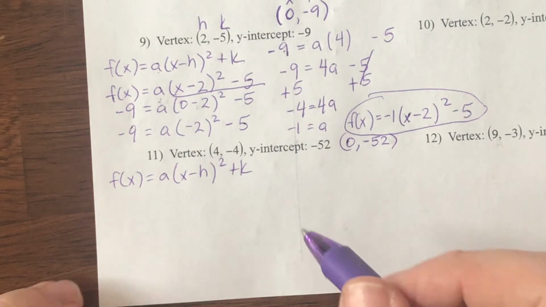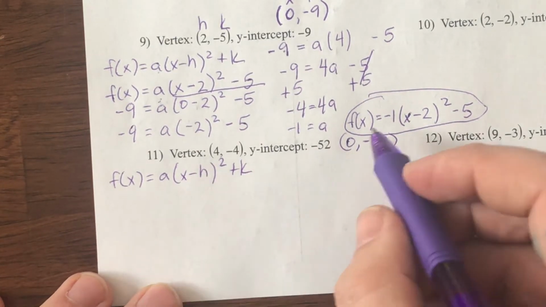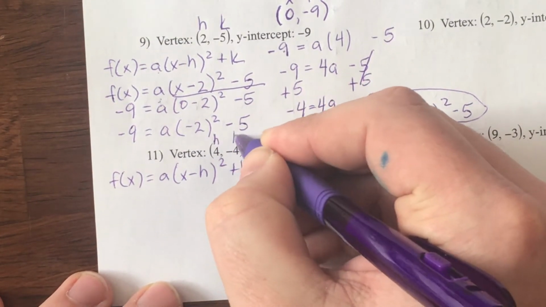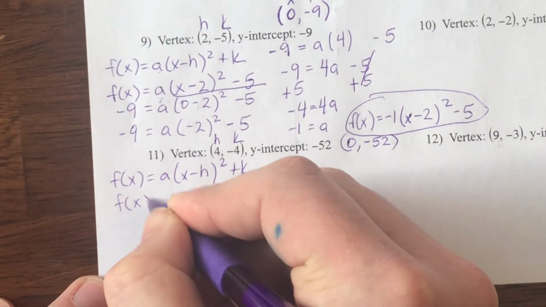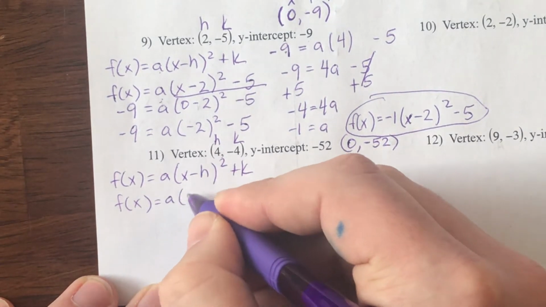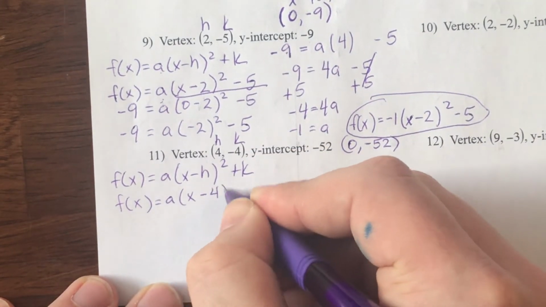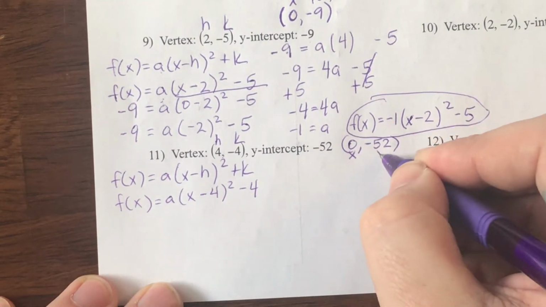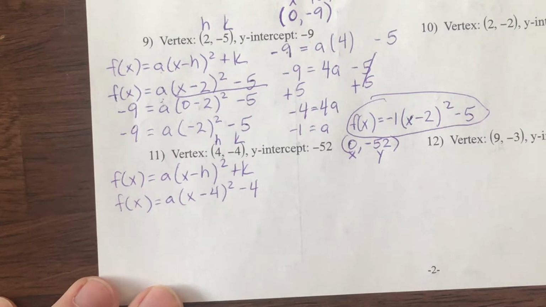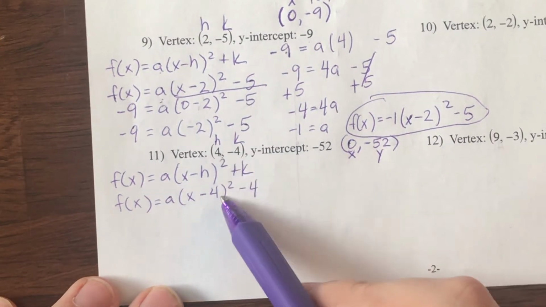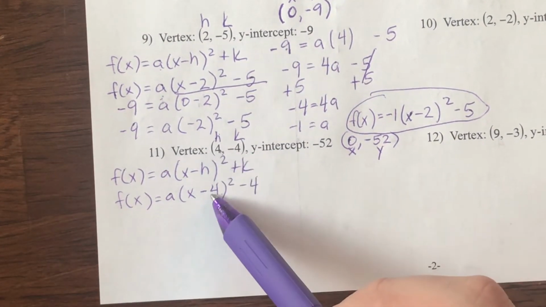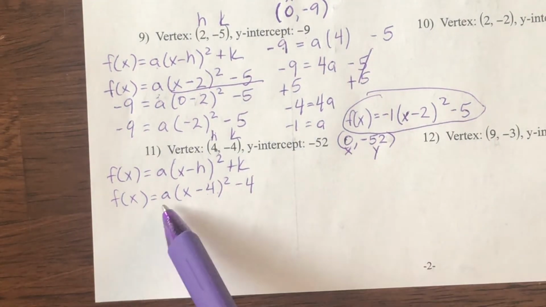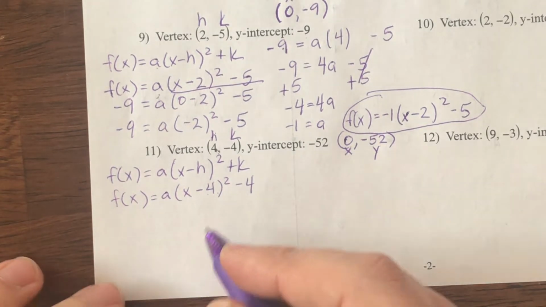So within this, now we're going to substitute everything in. Let's substitute our h and k in first. So f of x is equal to a times (x, the opposite of that, so minus 4) squared and then minus 4. We have our point here. That's our x and that's our y, or f of x, whatever you want to call it. Once we punch in our vertex into our formula, now we can punch in the coordinate point it gives us in order to solve for a.